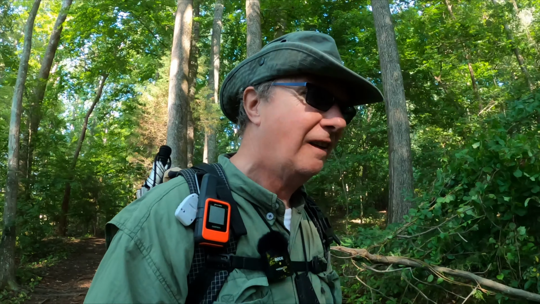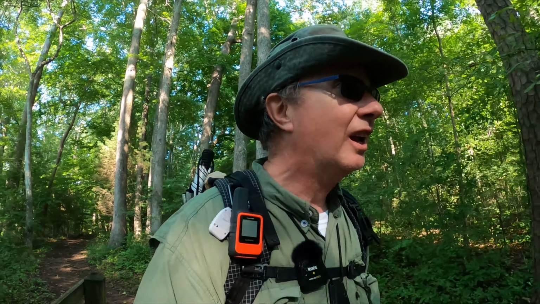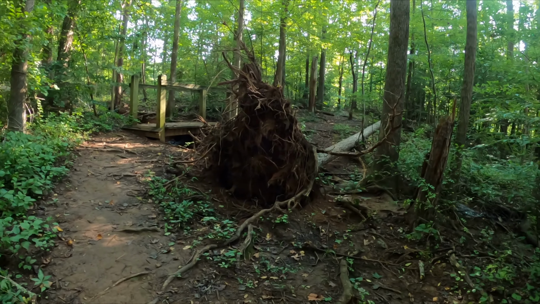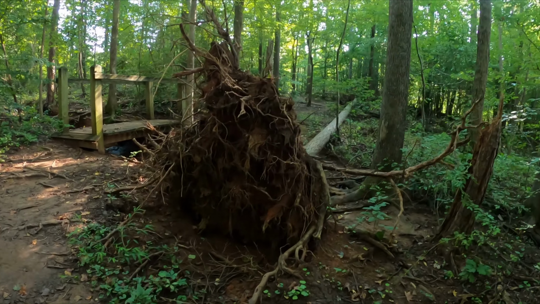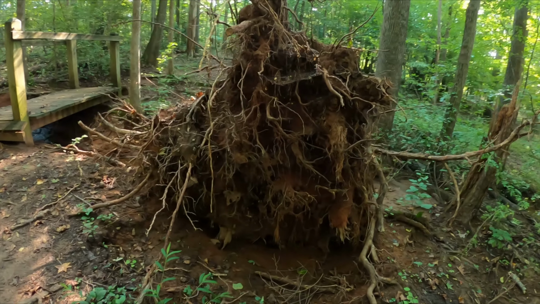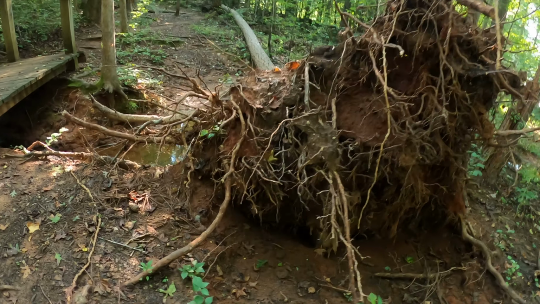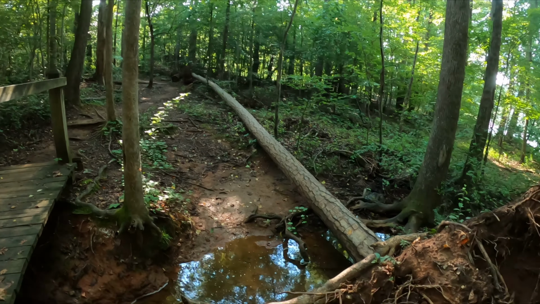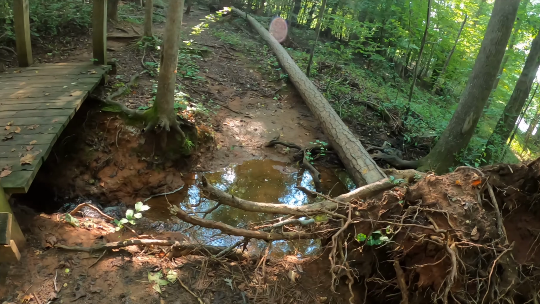You can hear the bugs serenading me as I walk along, and there are some new bridges out here. So let me show you some of this stuff. Here's a blowdown that fortunately fell away from the trail. But you can see the roots. The roots stay shallow, and that big, beautiful tree is laid on its side.